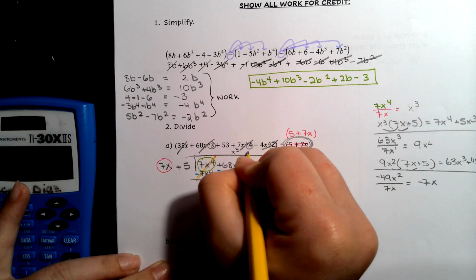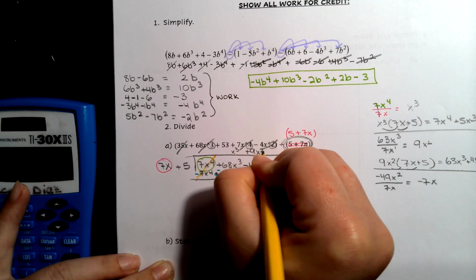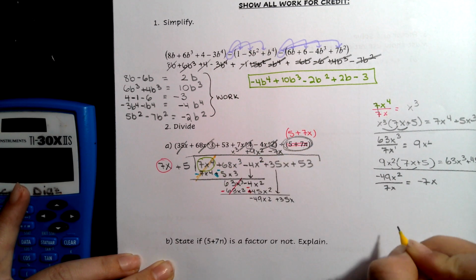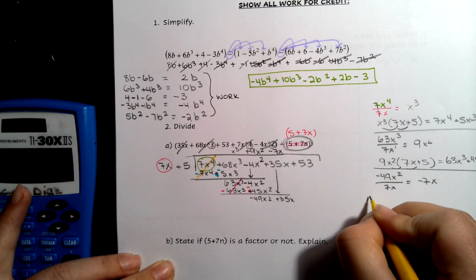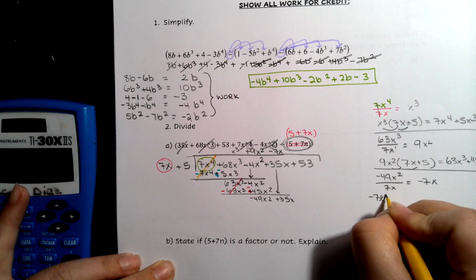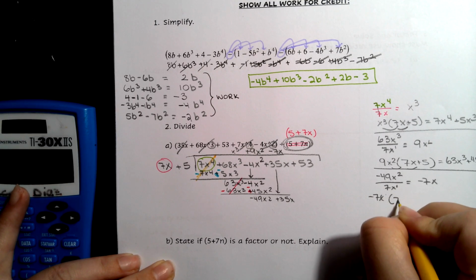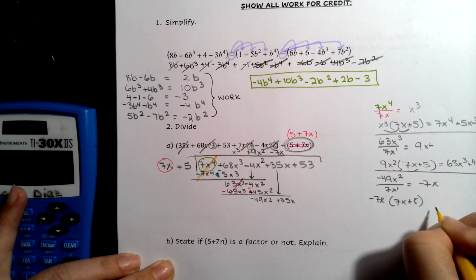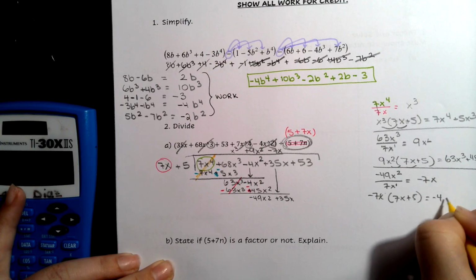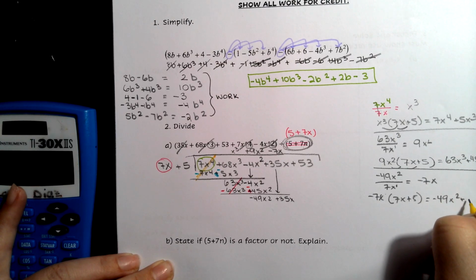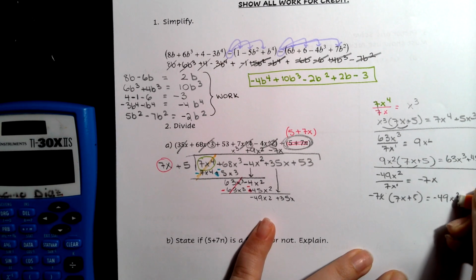And then so we had a positive 9x squared and negative 7x. Multiply that with 7x plus 5. Should be a minus since we have a negative.